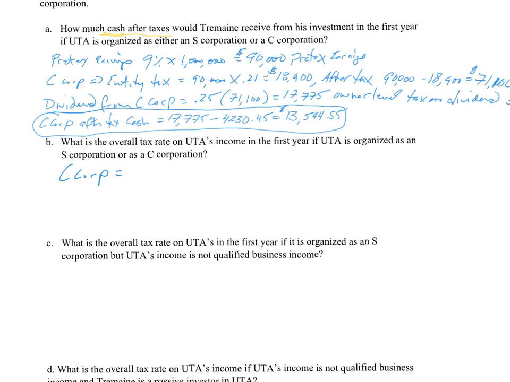Okay, well, our overall tax rate is going to be taxes paid divided by our earnings. So let's look at taxes paid over earnings.